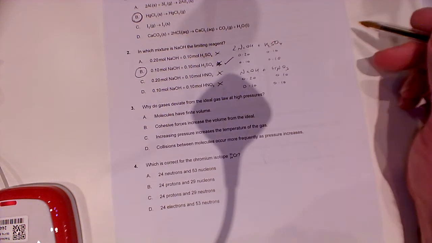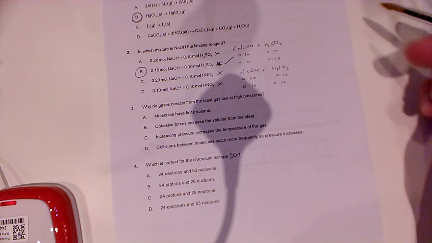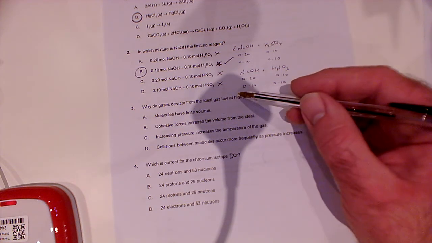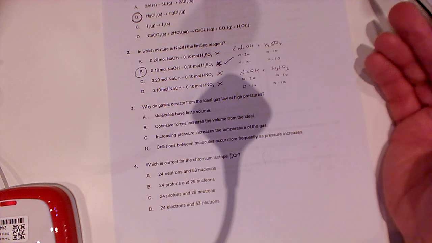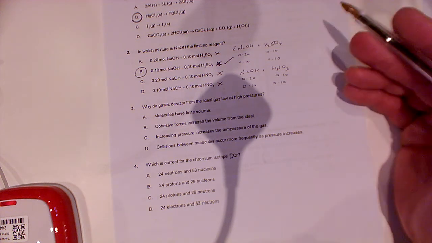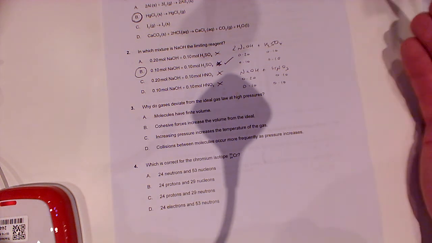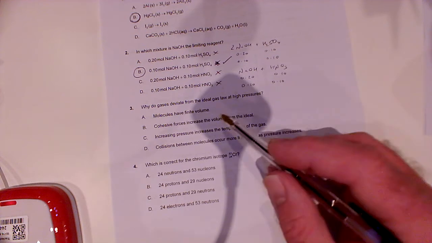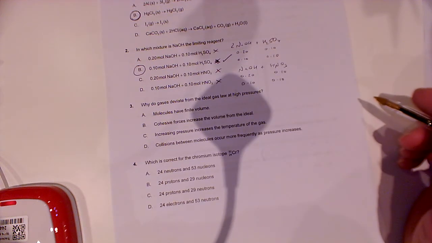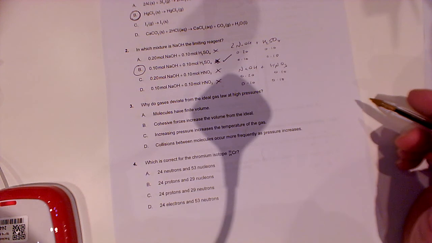Number 3, why do gases deviate from the ideal gas law at high pressures? Well, molecules of a finite volume. I always find these quite tricky, these ideal gas law questions. I know the basic idea is that the molecules don't interact with each other and that there's no intermolecular forces if it's behaving as an ideal gas. So molecules of a finite volume, that could be a part of it, and that's like they do have to take up a certain amount of space.